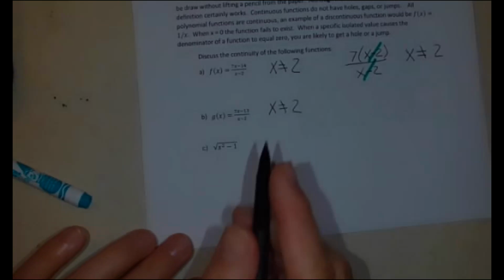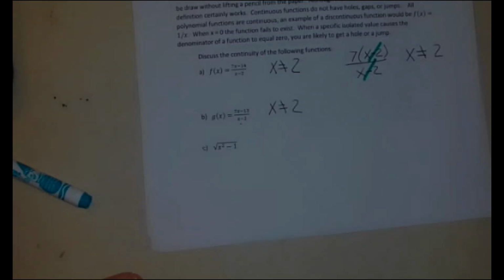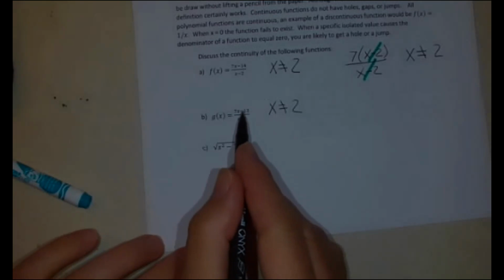If x were just a little bit bigger than 2, then when I subtract 2, I'm going to end up with a very small but positive number. And when I divide a normal number by a very small number, I'm going to get a huge number. So things are going to get a little bit weird over there.